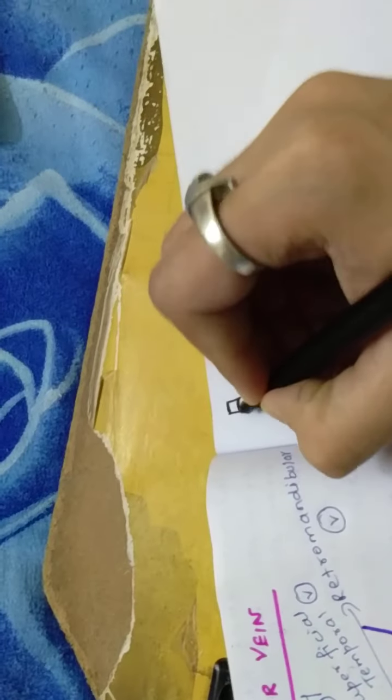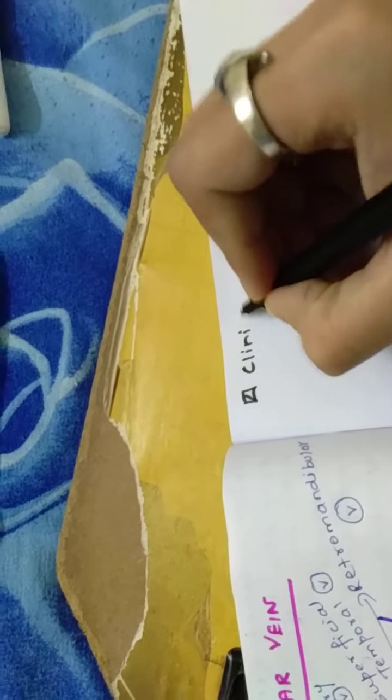Let us come to the clinical part, clinical anatomy. Now swelling in posterior triangle. I told you when I was telling the course, the subclavian triangle is one of the parts of the posterior triangle.